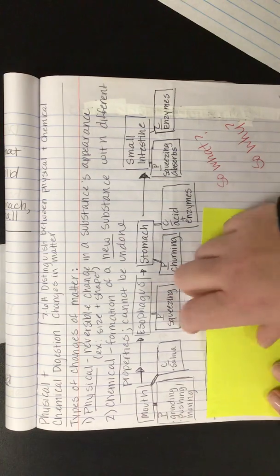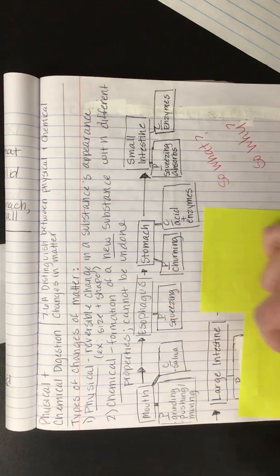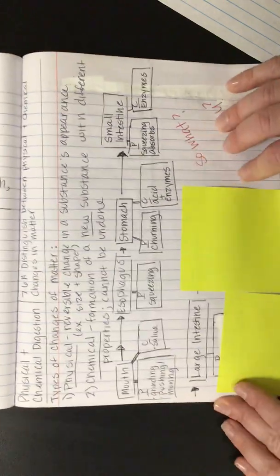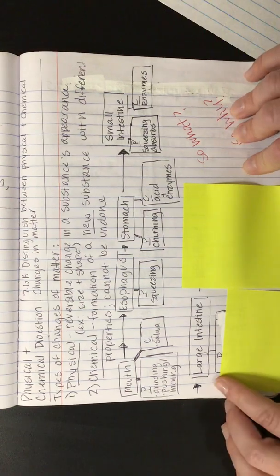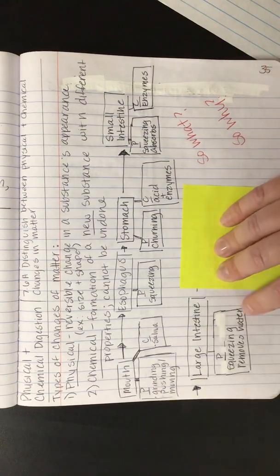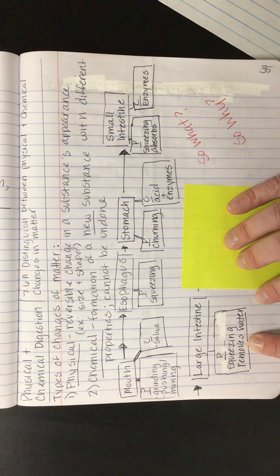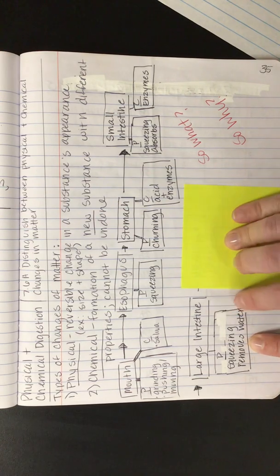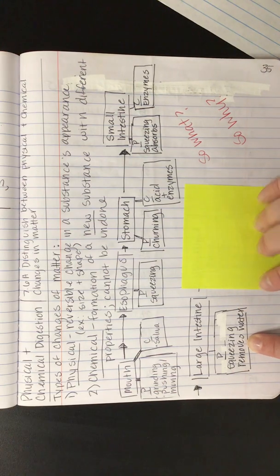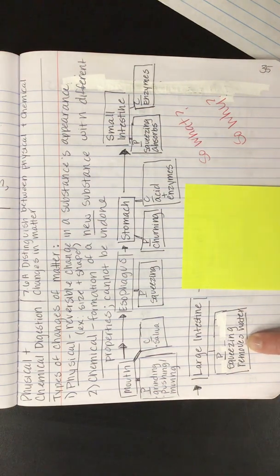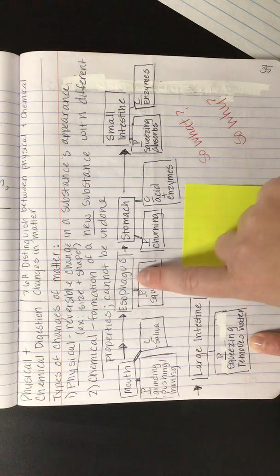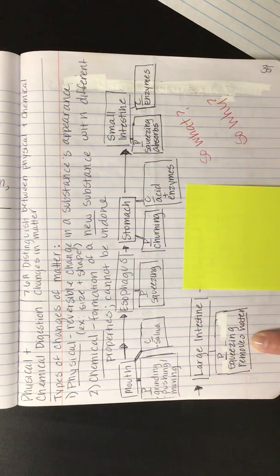Okay, so from the small intestine, we go to the large intestine. In the large intestine, we have a physical change of squeezing, and it removes the water. So we now have two organs, the esophagus and large intestine, where we just have physical changes happening.